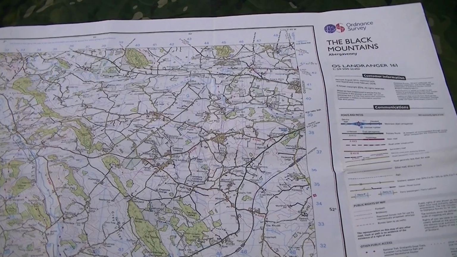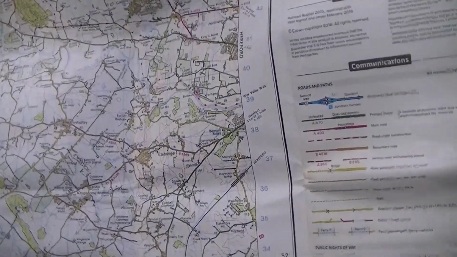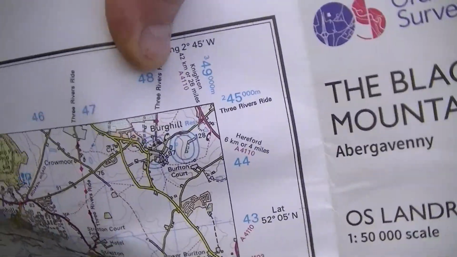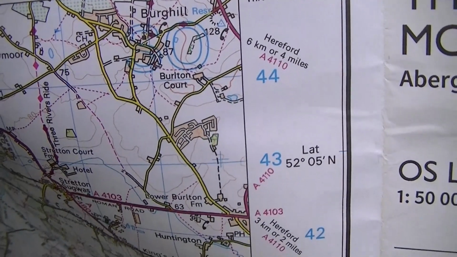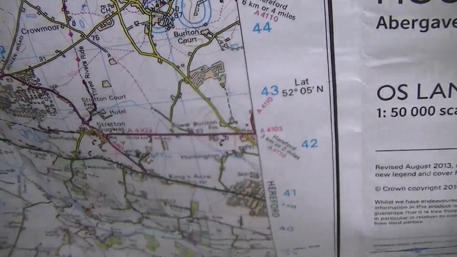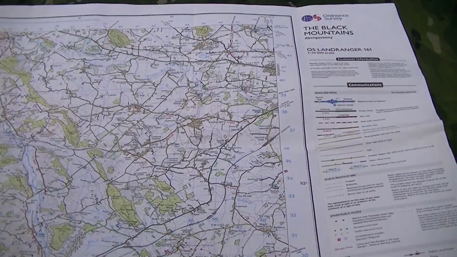So if I was to quote a grid reference on this map, then the grid zone designator for this map here on the top right hand corner is SO. So you'd say SO first, followed by either the 6-figure, 8-figure, 10-figure grid reference, depending on what type of map you're using and how accurate you want to be.